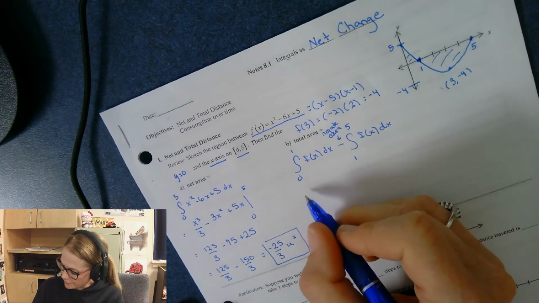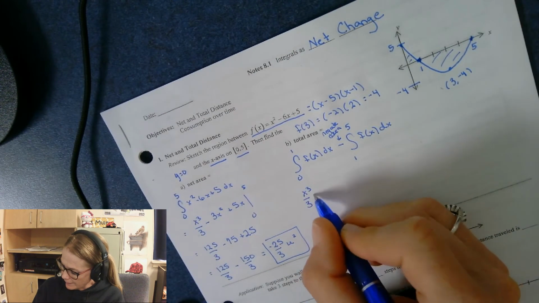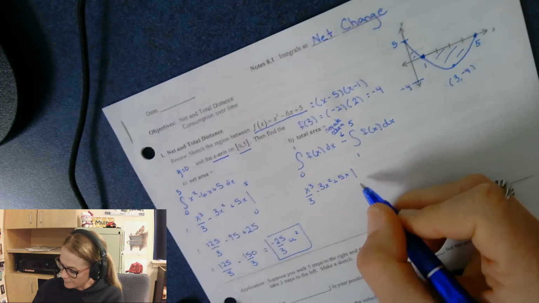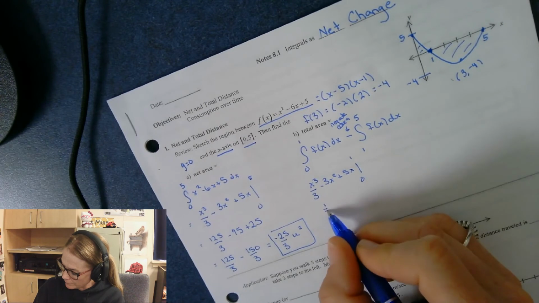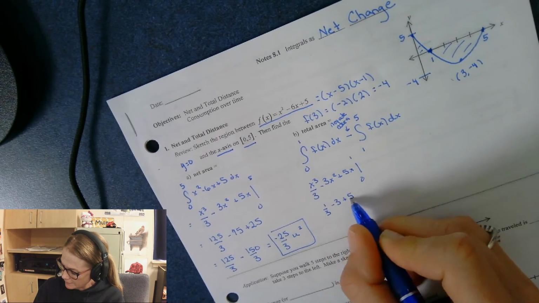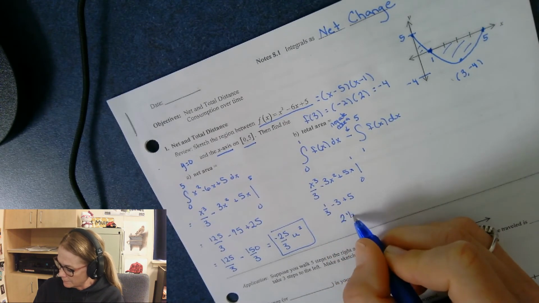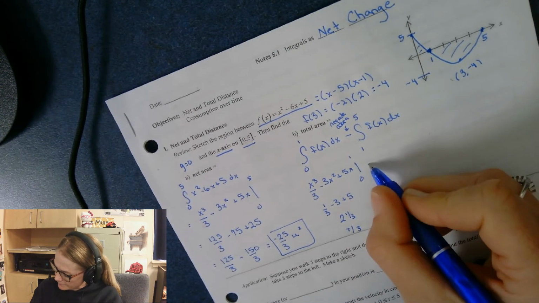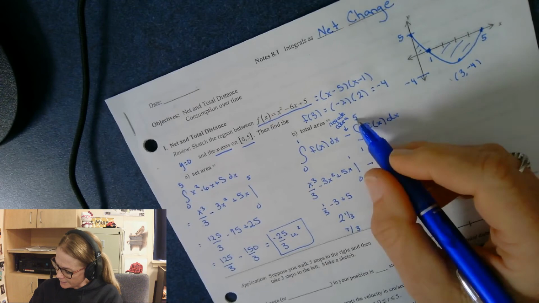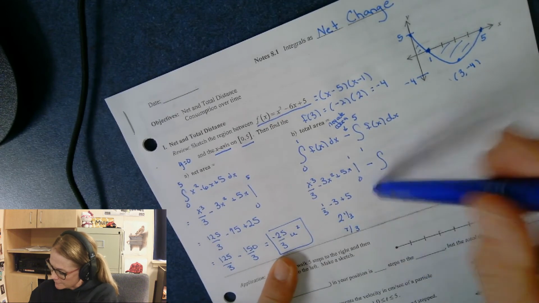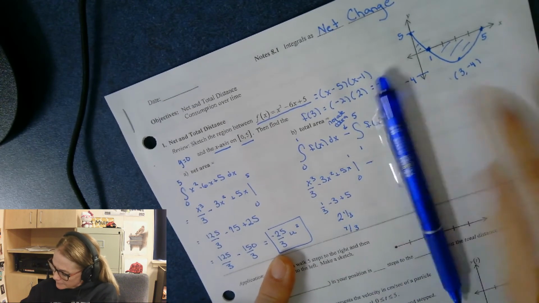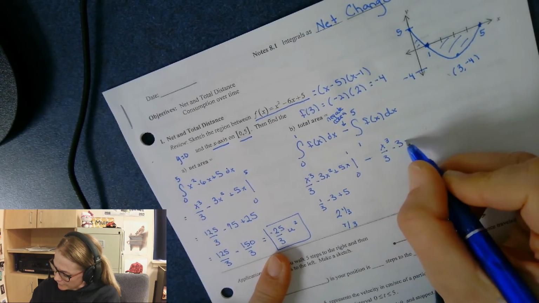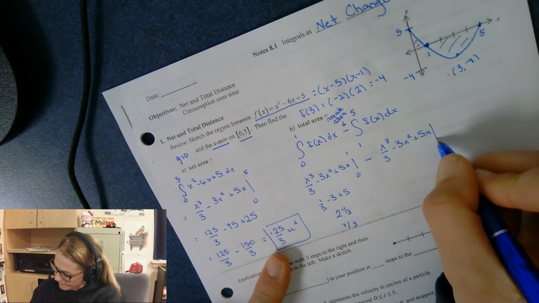Okay, so this is the antiderivative. We've already found that. From 0 to 1, so 1 over 3 minus 3 plus 5. So that's 2 and 1 third, or 7 over 3. And then this one, we've already done the 5, that's on the paper, so we'll just get the value from over here, from 1 to 5.